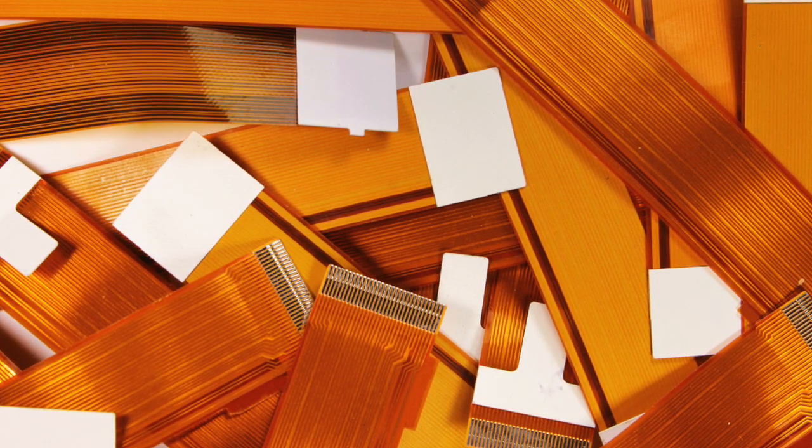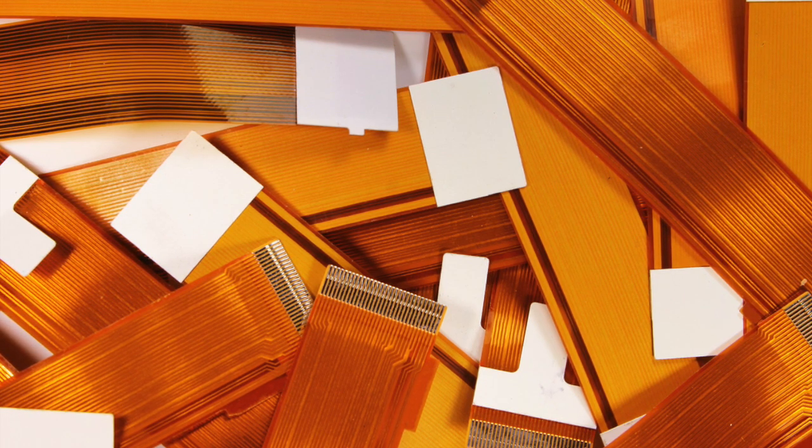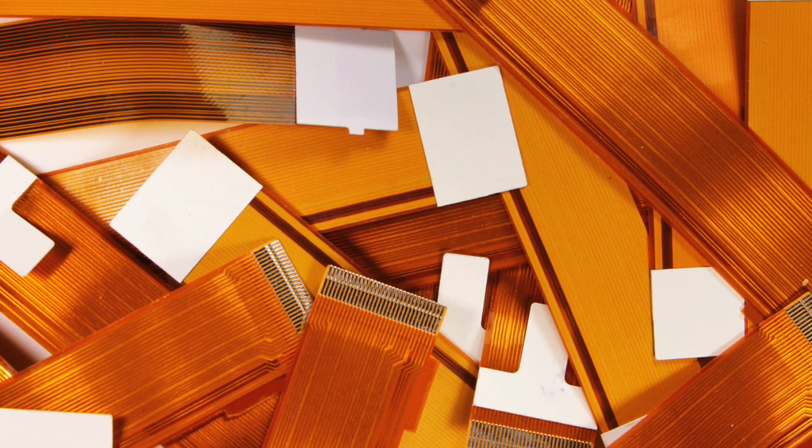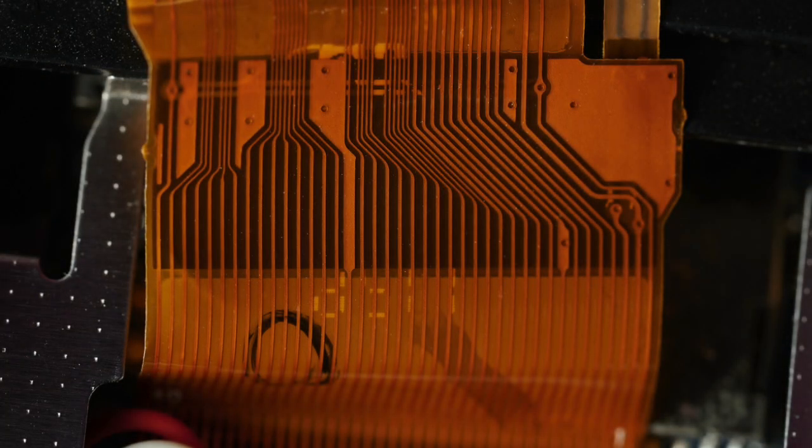2. Via and pad design. Avoid overuse of vias in flex zones. They occupy space and reduce routing area.